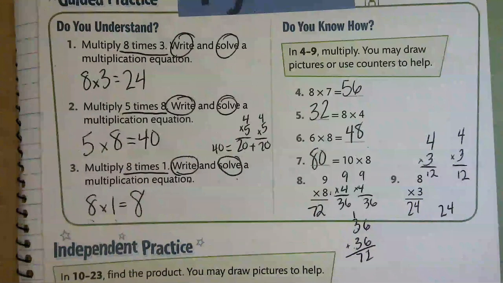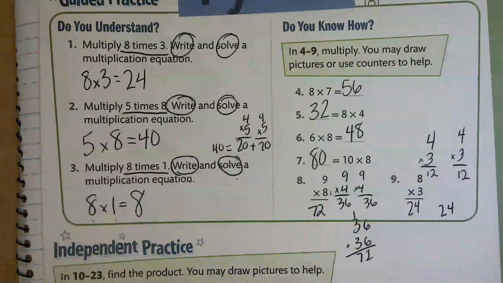Just like we keep on practicing day in and day out, you can draw arrays. You can use those models to help you solve these different problems. Just like our I can statement said at the beginning, we can use these strategies and properties to help us solve larger problems.